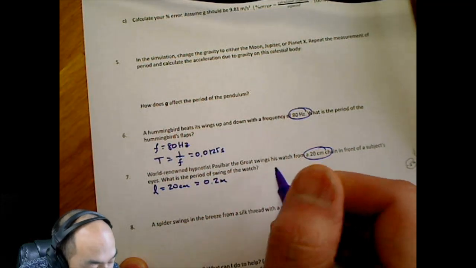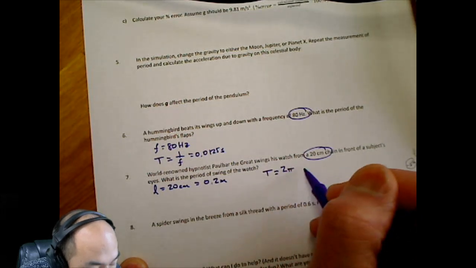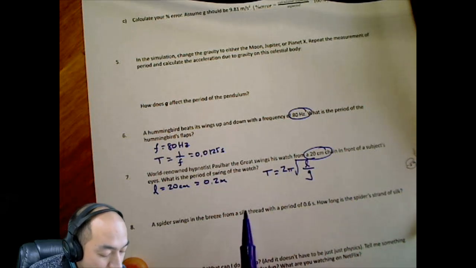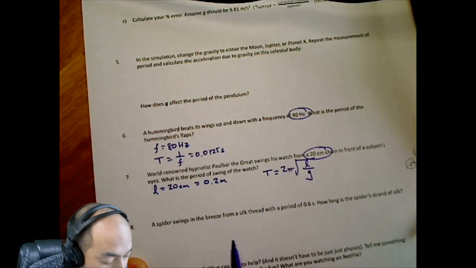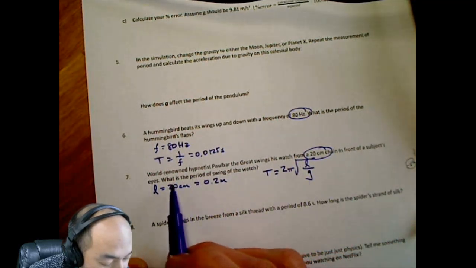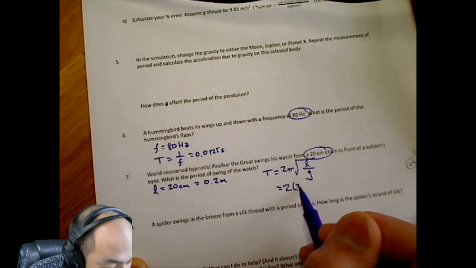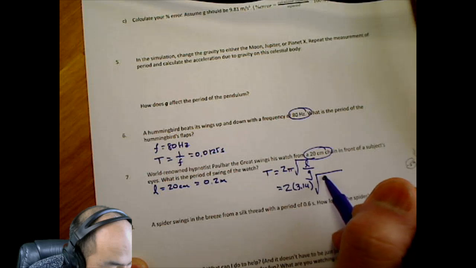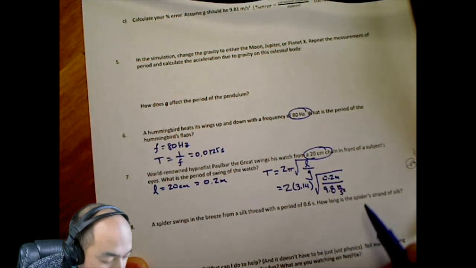And we know that the equation for the period is T equals 2 pi times the square root of L divided by G. I want to rearrange this now. Actually, I don't have to rearrange this. To find the period, I just plug the numbers in. So 2 times 3.14 times the square root of 0.2 meters divided by 9.8 meters per second squared.